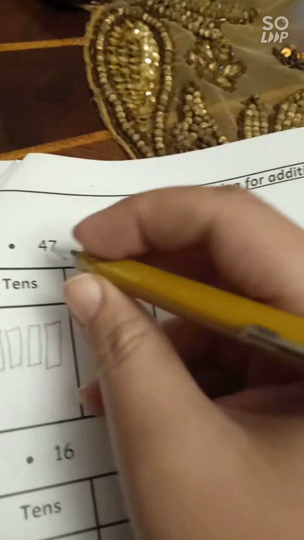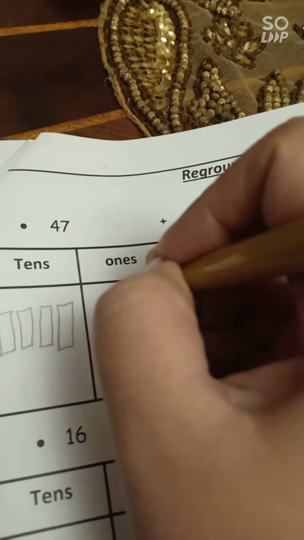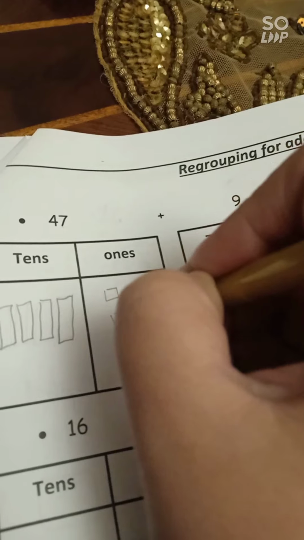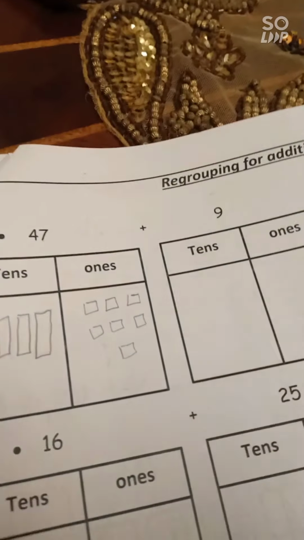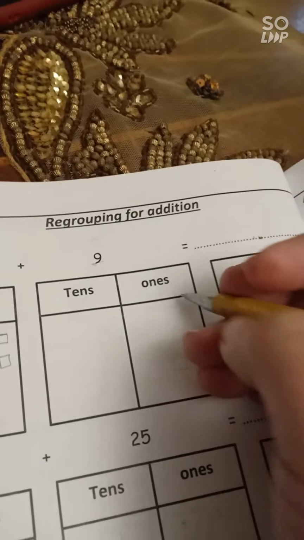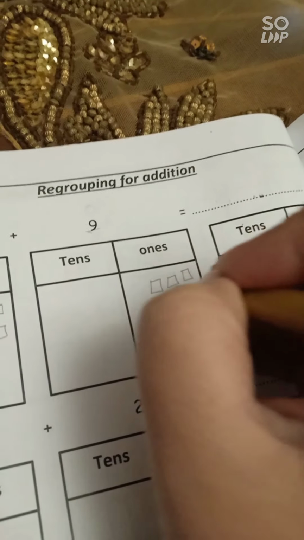What about the ones? We have 7. So 1, 2, 3, 4, 5, 6, and 7. What about the 9? 9 is in the ones. So we will draw 9 squares.